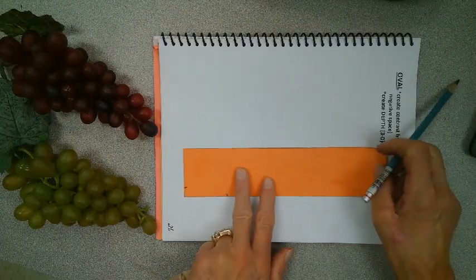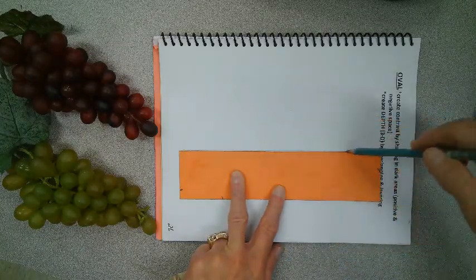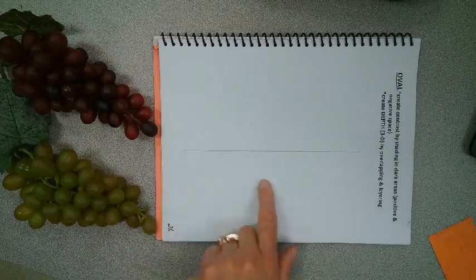My suggestion is we are going to draw the grapes laying on a counter. So what I'd like you to do is lightly sketch in a counter line, lightly. Now you can see mine pretty dark, but again, very lightly sketch that in.